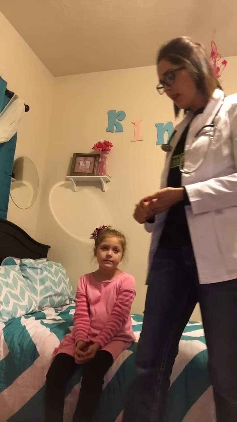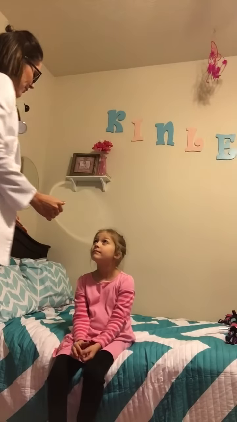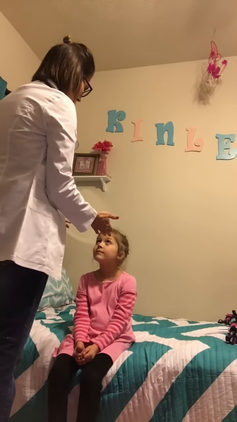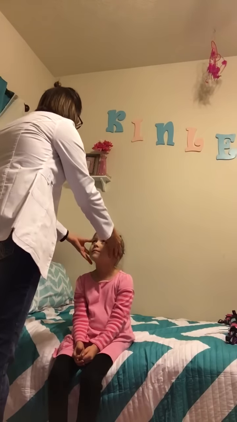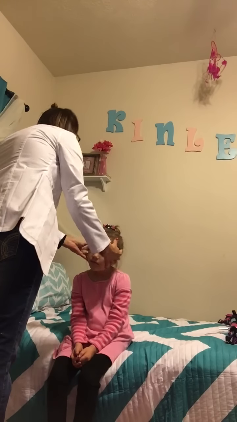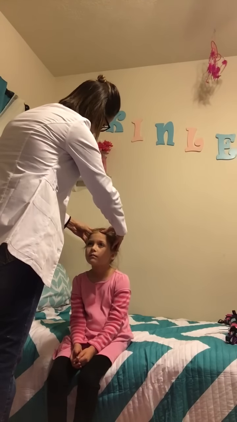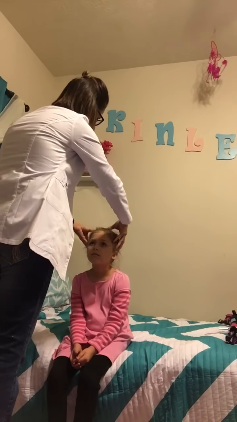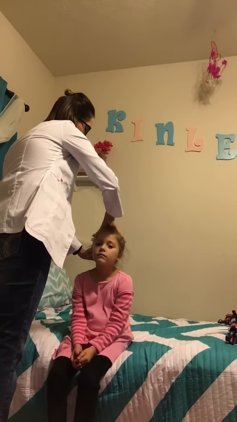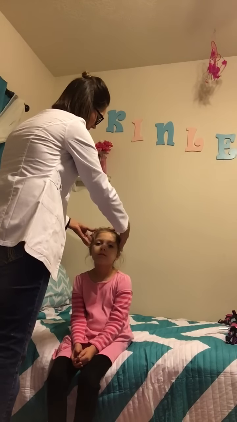Now we're going to start our head-to-toe physical assessment, and I'm going to start by just looking at Kinley from the front. I'm looking at her head. I'm notating that there's symmetry. I'm looking to make sure that there's no lumps, lesions, or bumps. I'm just going to palpate your head for a minute. Tell me if you feel any tenderness. I'm palpating for lumps, lesions, or bumps, and tenderness.